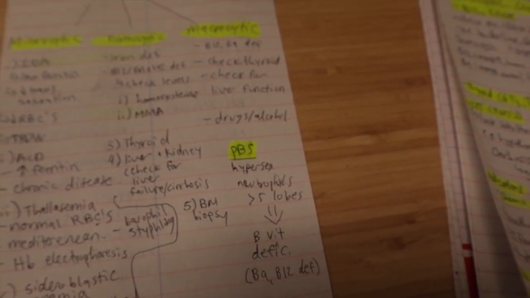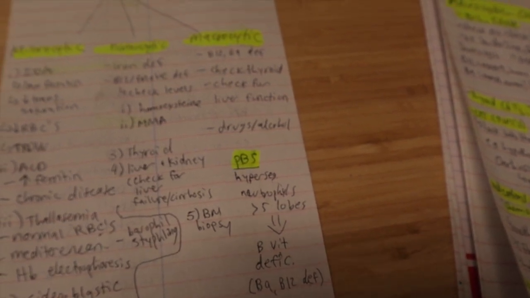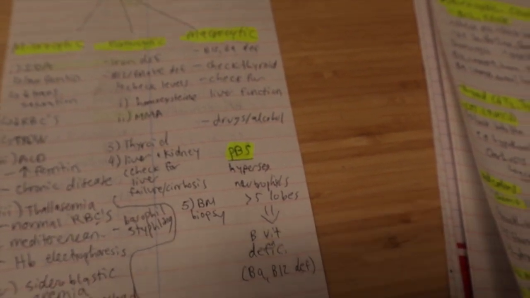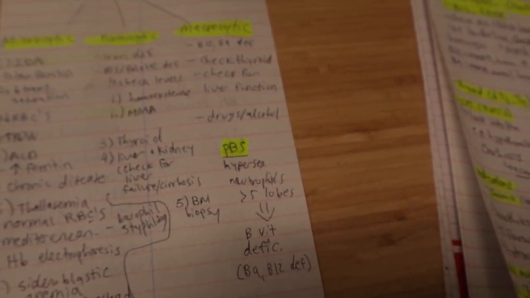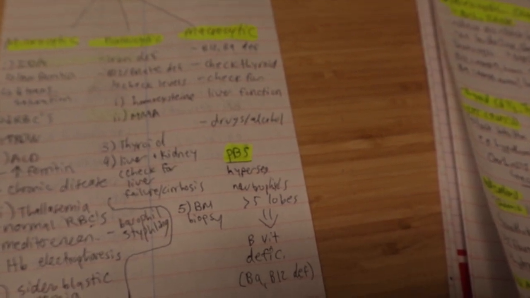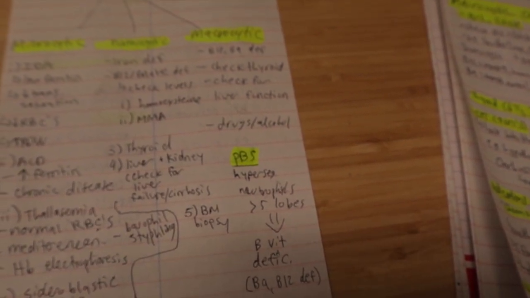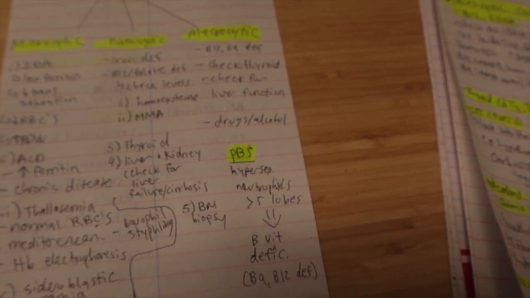Check your T3, T4, check your liver enzymes, check your bone marrow via bone marrow biopsy, and screen for any drugs or medications in the history that can cause this non-megaloblastic macrocytosis, like anti-seizure medications, for example, or antibiotics that they may be taking, like Bactrim.